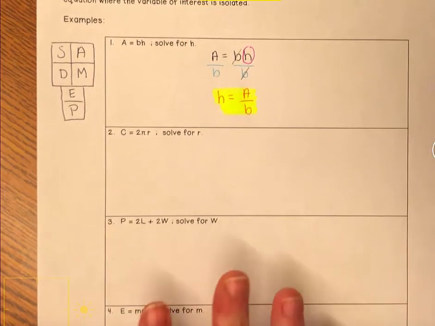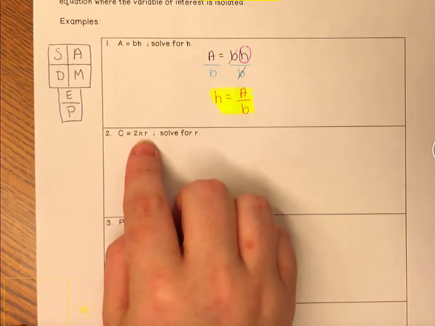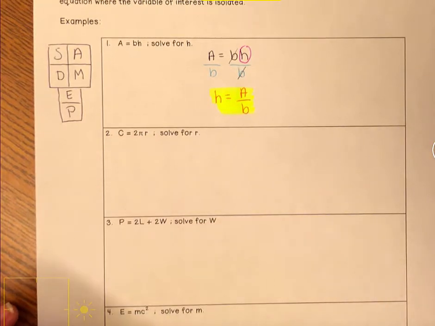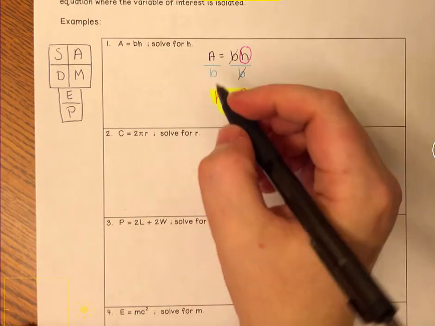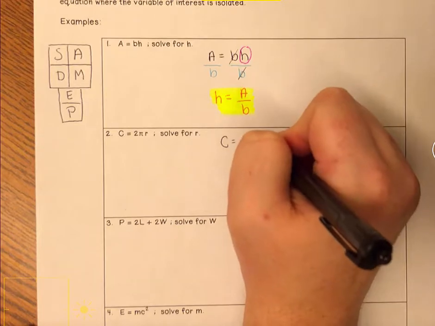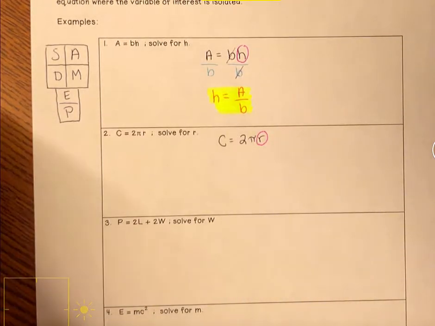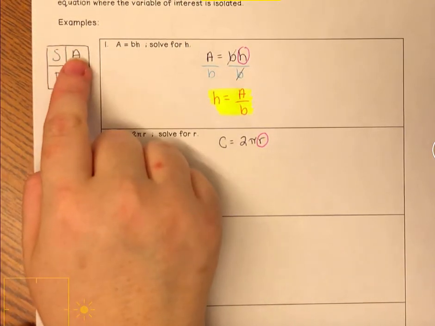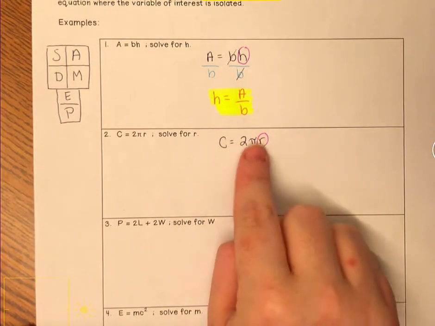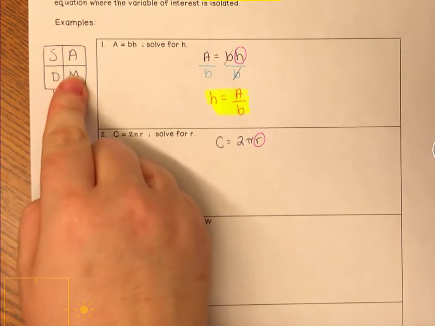On the second equation, we have C equals 2 pi r, and we want to solve for r. This is the circumference of a circle. So if I know what the circumference is, I have my 2 and pi, I can solve for r. So again, I'm going to rewrite this problem so I can work with it. C equals 2 pi r. I want to solve for r, so I'm going to circle that in pink so that I don't touch it. And I look back at SADMEP. Adding and subtracting. I do not have any addition or subtraction signs in this problem, so there's no adding or subtracting. I look at multiplication and division.